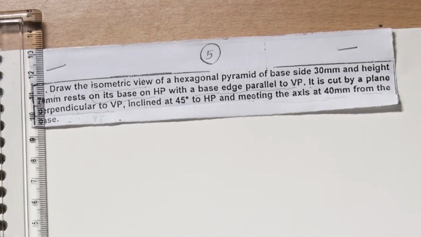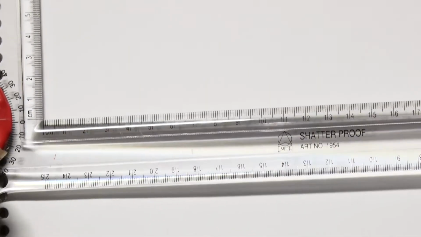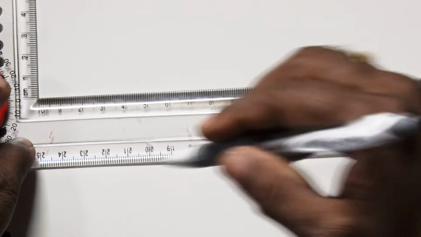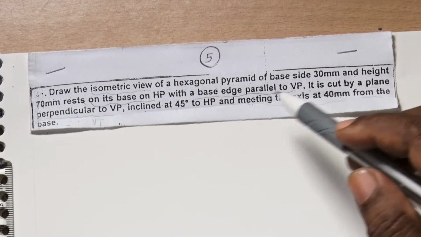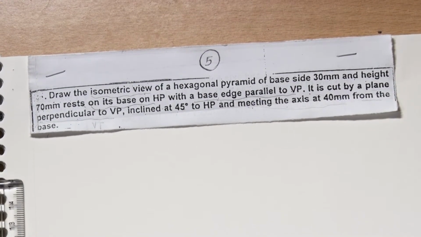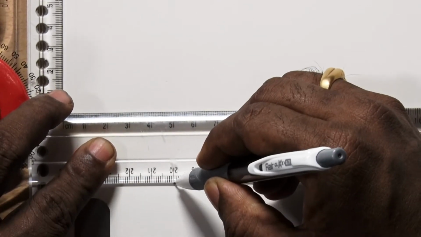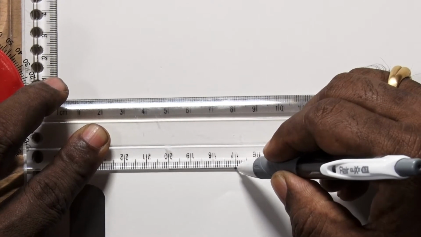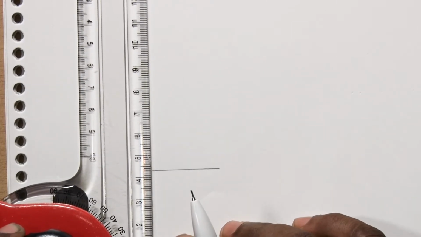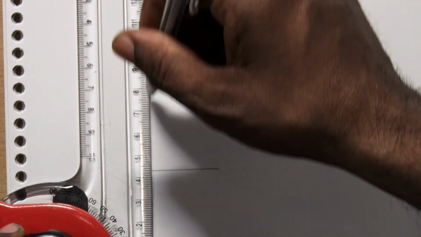Step 1 is to draw the simple front view and top view of the given object. So we draw a reference line. We draw the top view first. Hexagonal pyramid of base side 30 mm, base edge parallel to VP. We draw a hexagon in such a way that one of its base edges is parallel to VP.